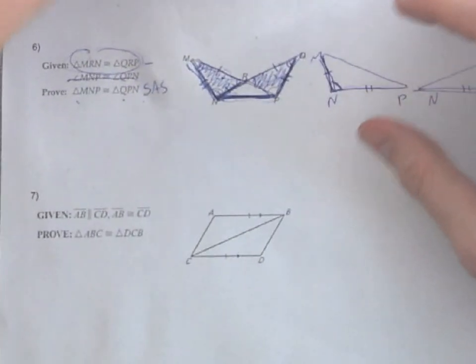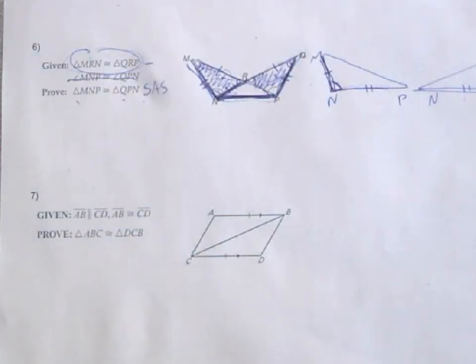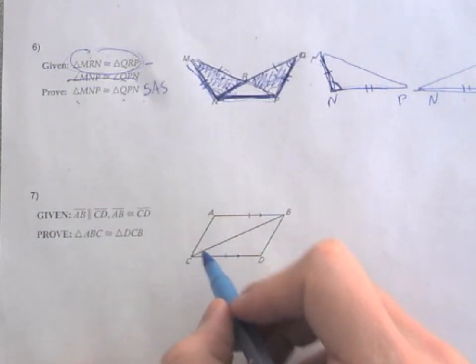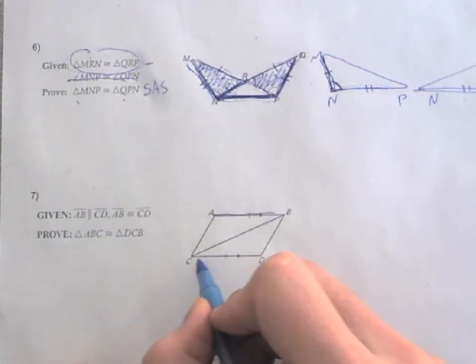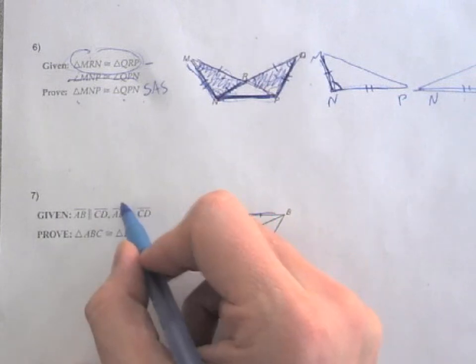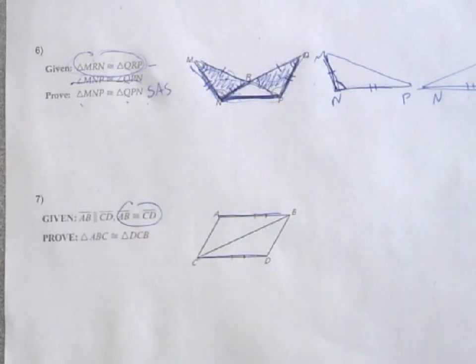All right, last one. Here we go. Now this is really similar to number 2, almost identical to number 2. So if you got number 2, then this one should be pretty easy. A couple things to note. First of all, we got AB congruent to CD. They are marked that way, but that's also stated in the given.